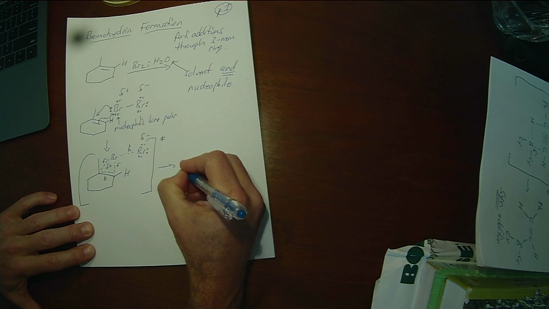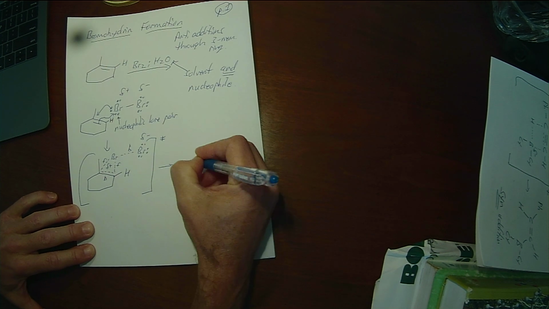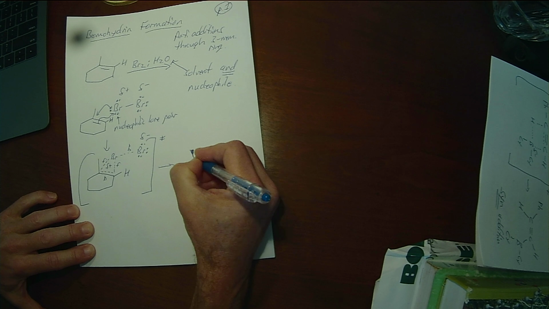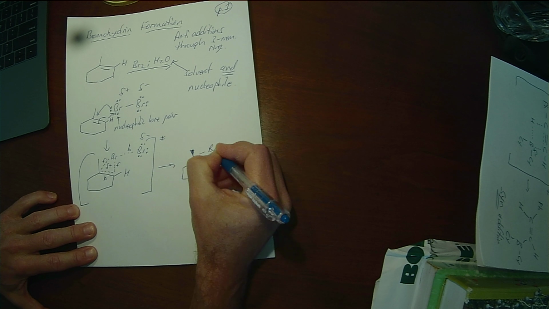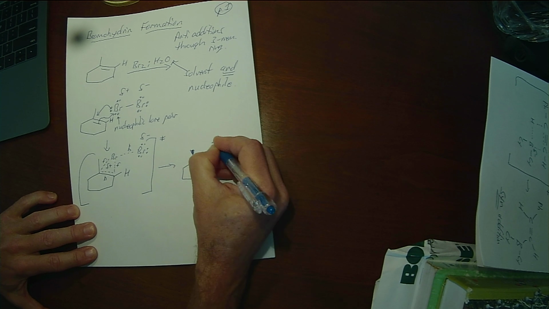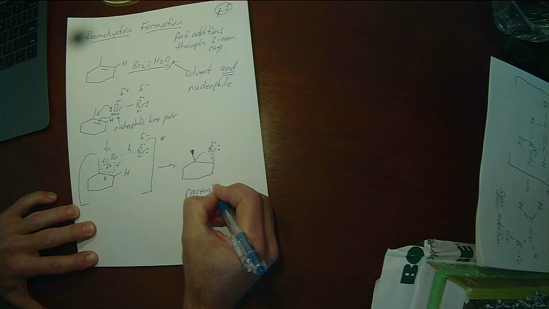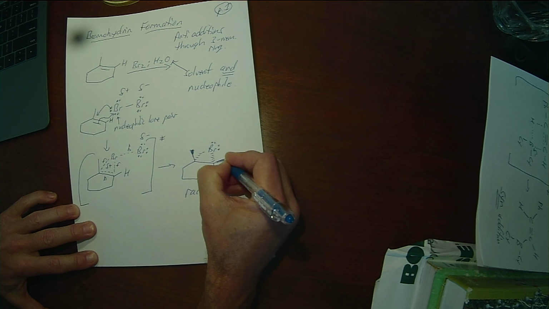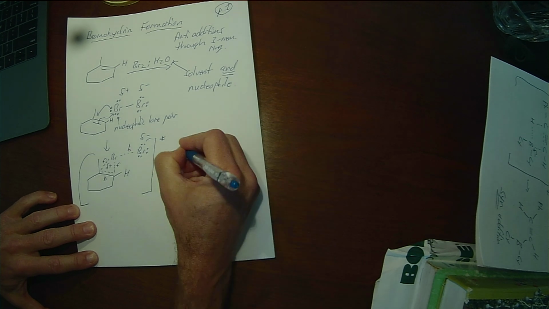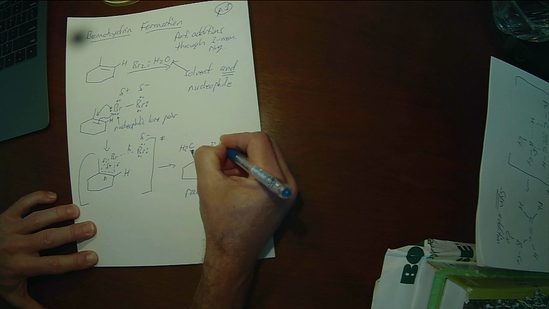And when we're done, we have a bromine, and I'm attaching it to the bottom face, but there's no difference. We're going to have a racemic mixture here. So it looks like that. And this is the bromonium ion.